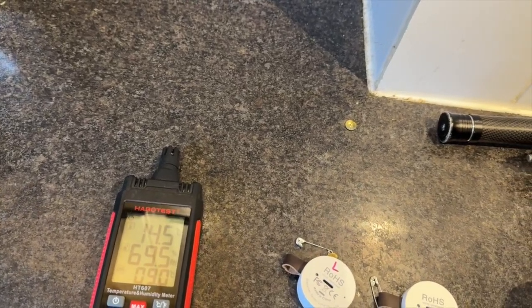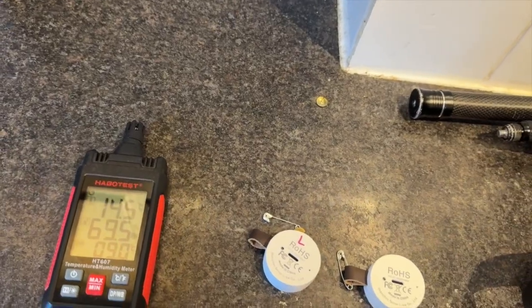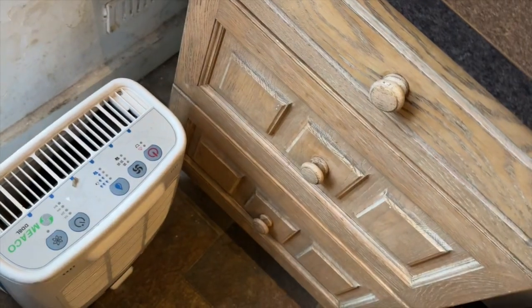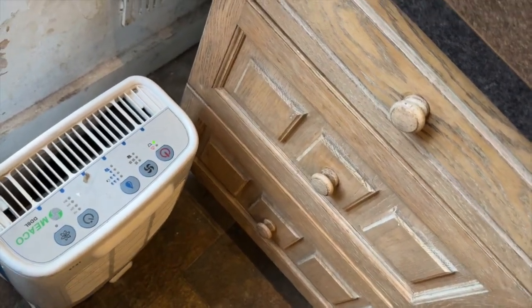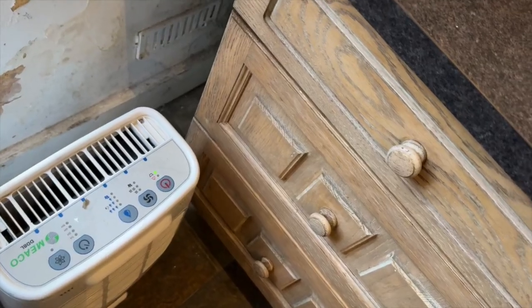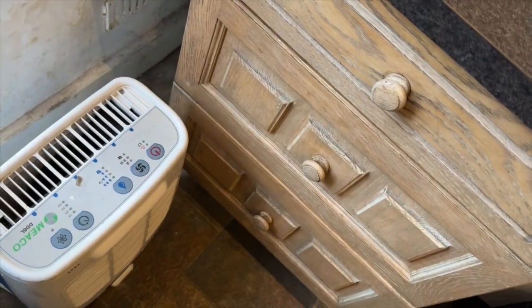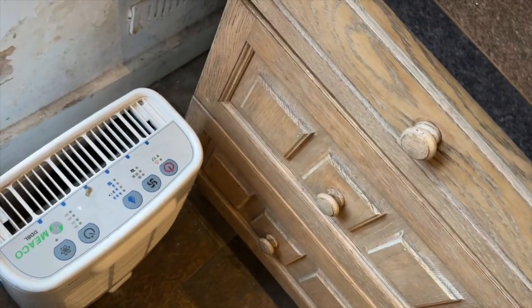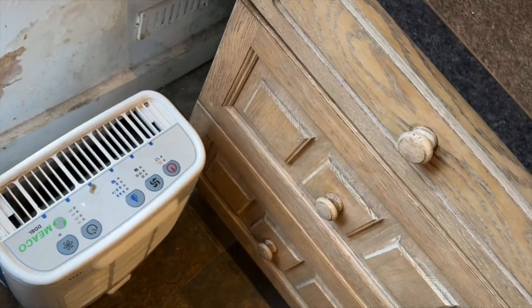In any vacant property, you should be running a dehumidifier. I see you've got a dehumidifier here, but it's full. The way to deal with it is they should have a drain on it, and you just have it sitting on the kitchen sink, with the water tube going somewhere, and just have it constantly draining out.